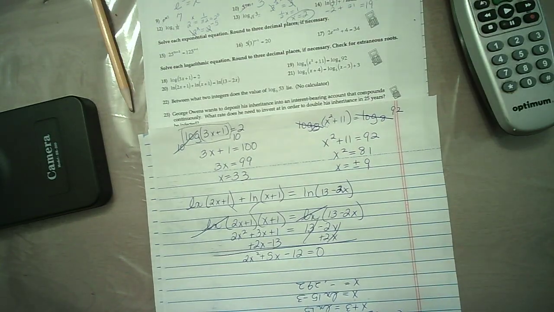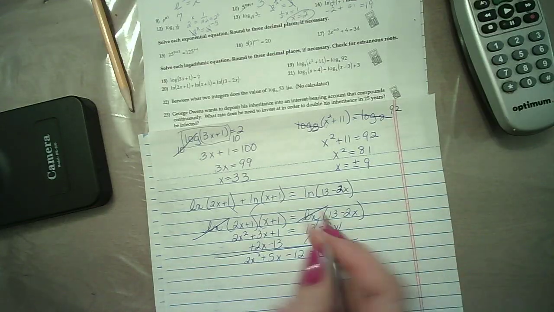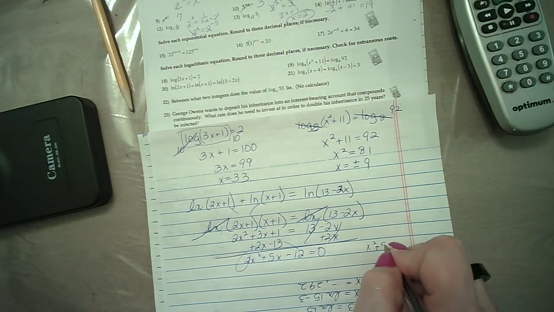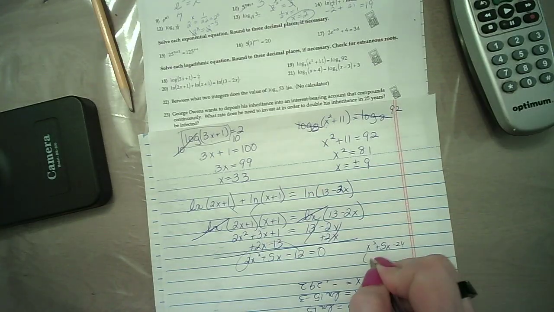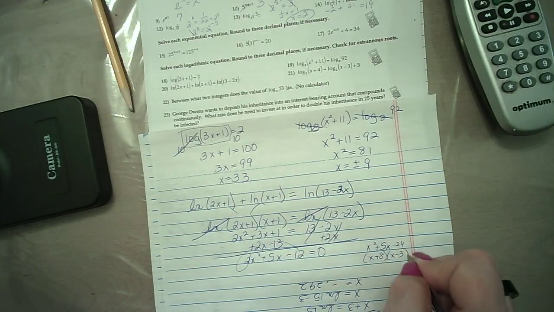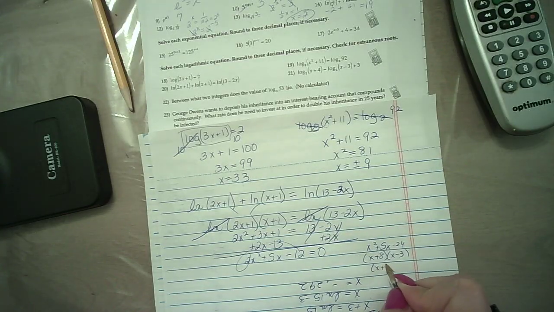Okay. We can factor that. I'll do my little trick. So I have x squared plus 5x minus 24, x minus 8, x plus 8, x minus 3. So it's x plus 8.